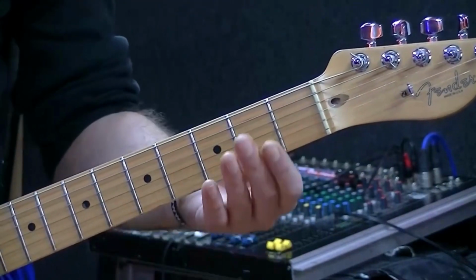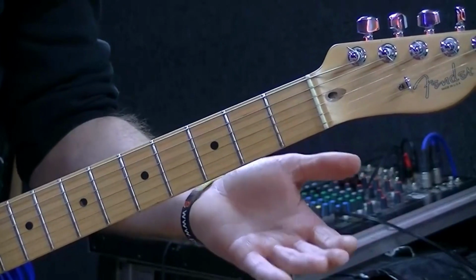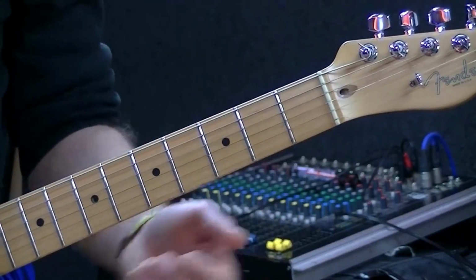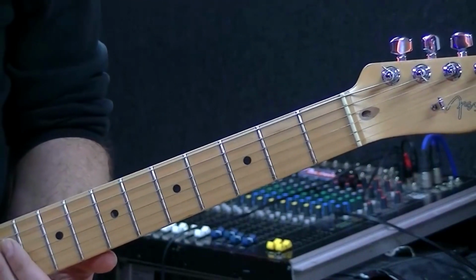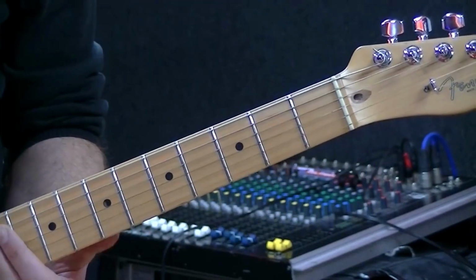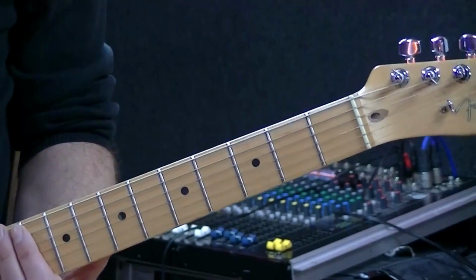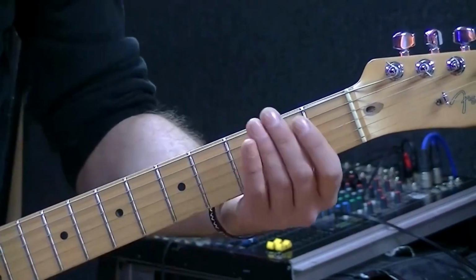Next scale is your blues scale, again in the key of E. So we start again with the root note of E. This time you'll hear this scale sound slightly different, and we're just adding one more note into the mix on this one. So let me play it for you.